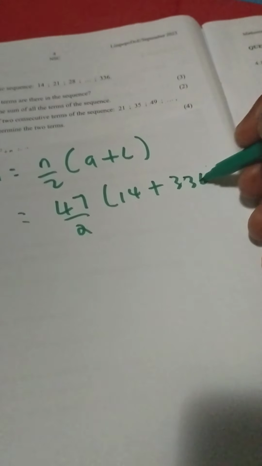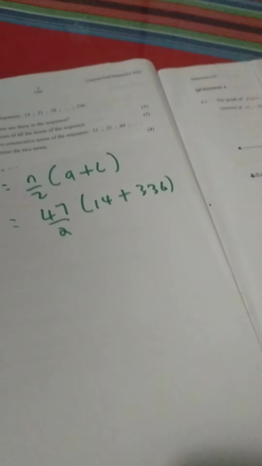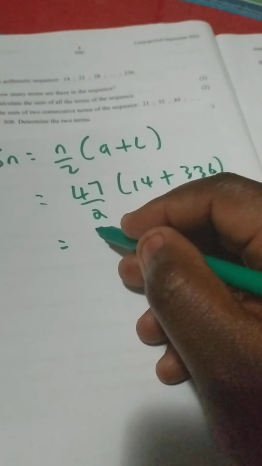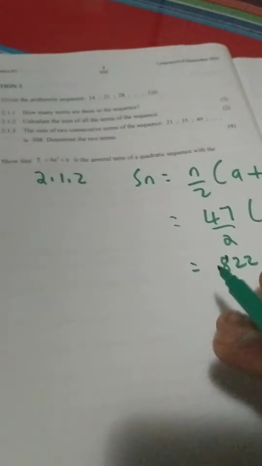Okay. And then when you put everything together, it should be around, if I'm not mistaken, 8225. These ones are not hectic questions.